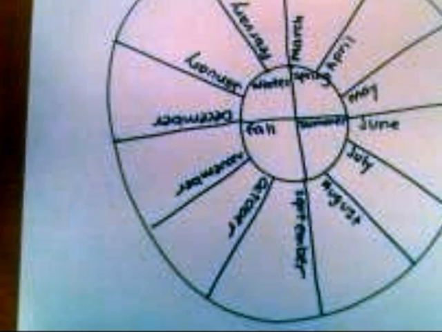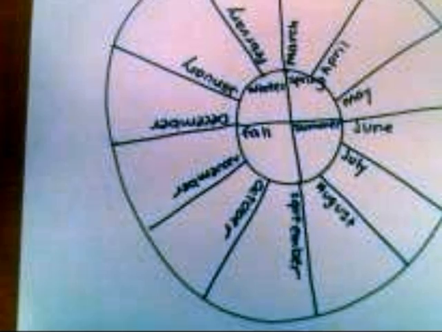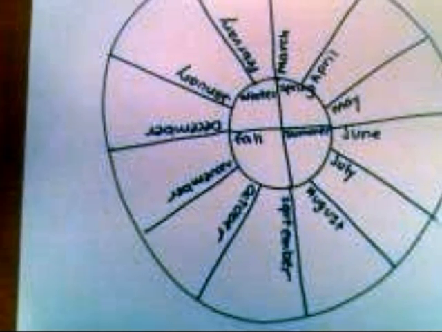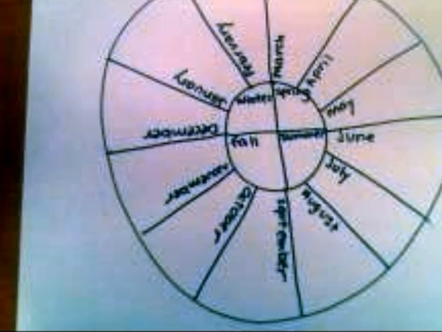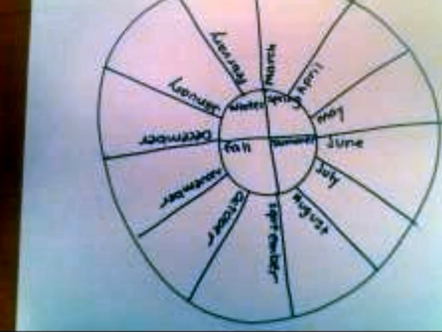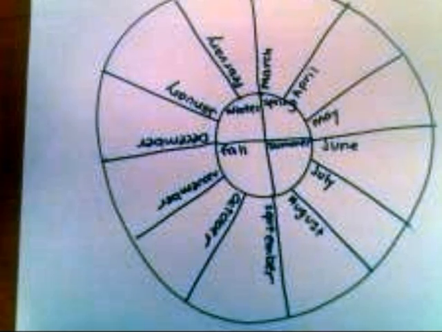Spring months include March, April, and May. Summer months include June, July, and August. Fall months include September, October, and November, and the winter months include December, January, and February.